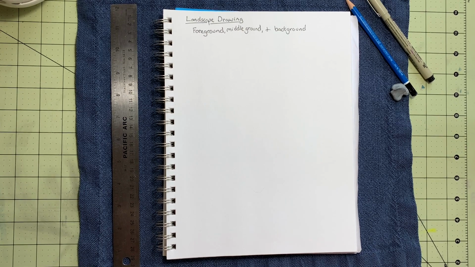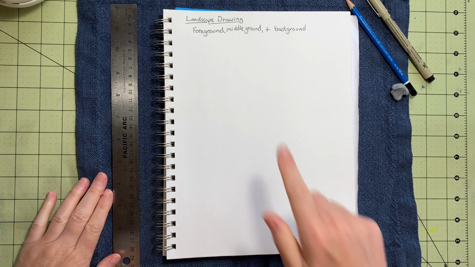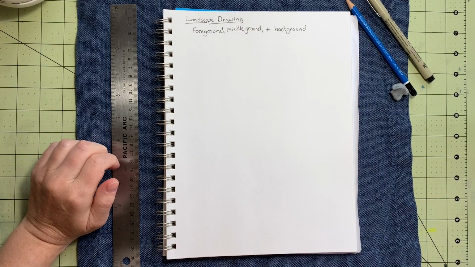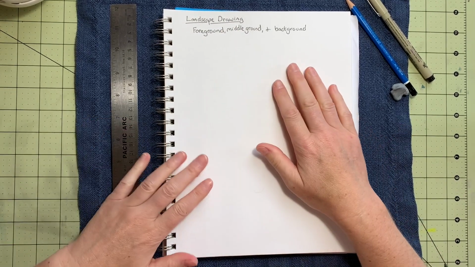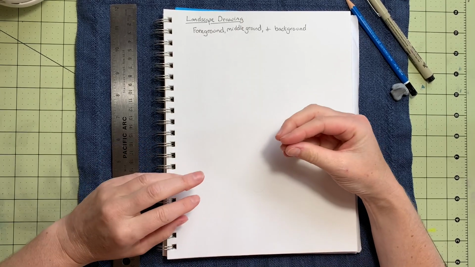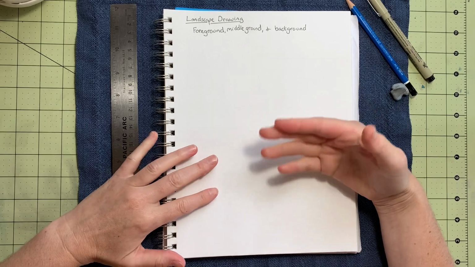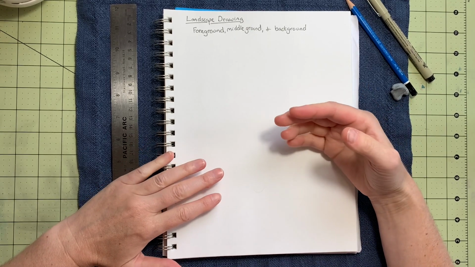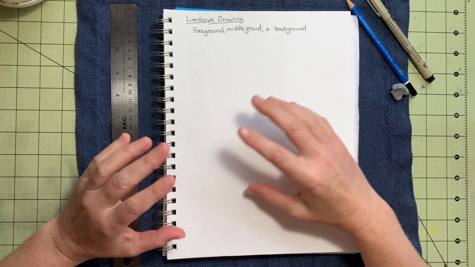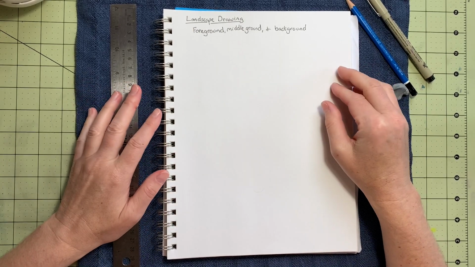In this video, we're going to talk about contour line as it relates to landscape drawing. So for this, we are going to first need to define landscape drawing. It's a very broad category. It includes anything where the primary focus in the drawing is the landscape. Doesn't mean that it can't include people or houses or animals, but the primary focus is the overall landscape.